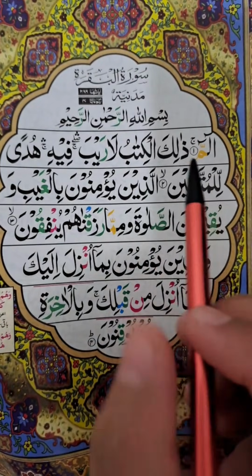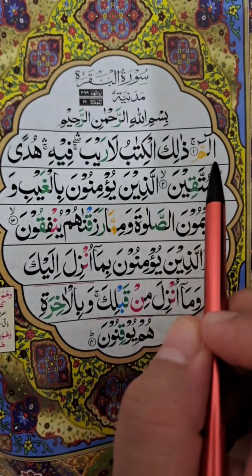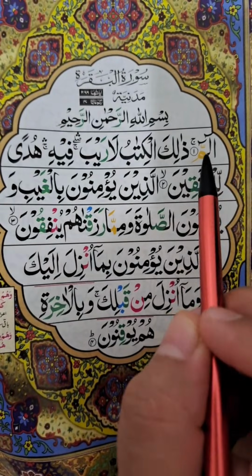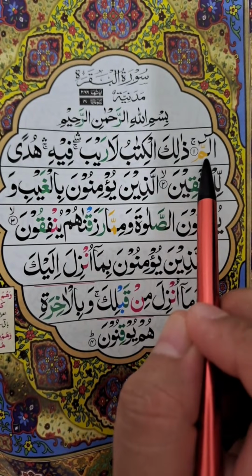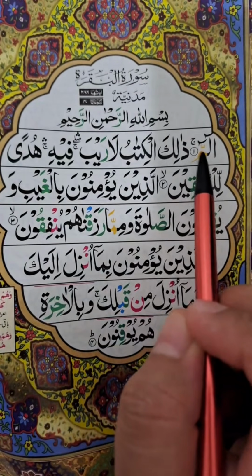So let's break down the rules now of Tajweed. So first of all, we have Alif, Lam, Mim. So same, I've explained earlier that there is Madde Lazim. So what is Madde Lazim?